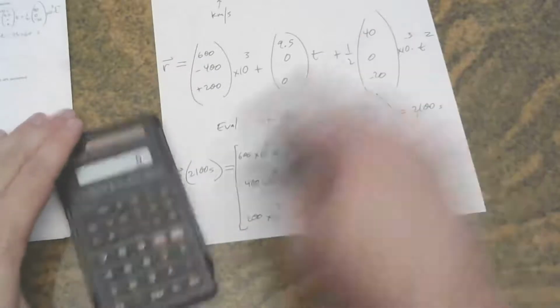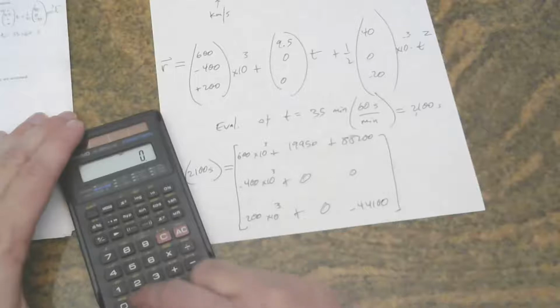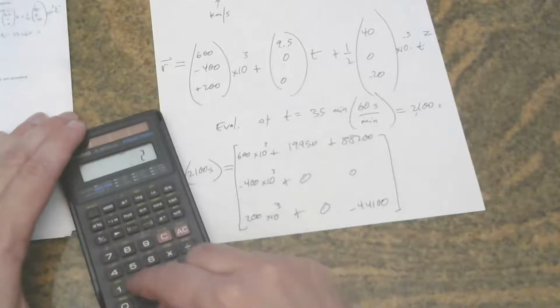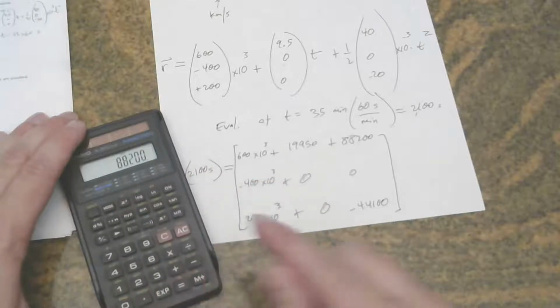And I feel like, no, I was going to say I thought I multiplied this incorrectly, but I don't think I did. Let me check this top number. I'm going to make sure I squared 2100. 0.5 times 40 times 10 to the negative third times 2100 squared. Okay, I did that right.